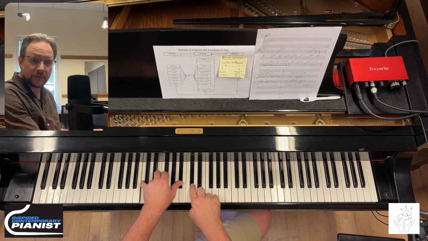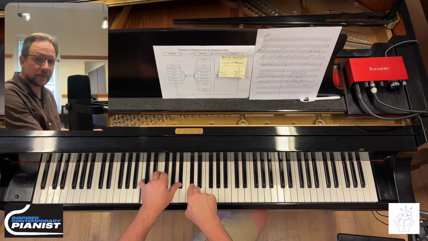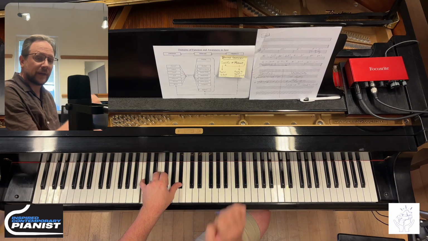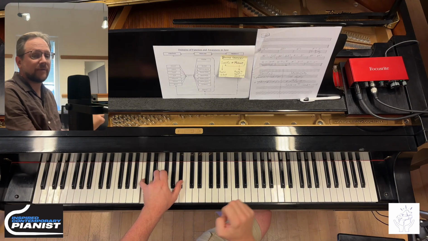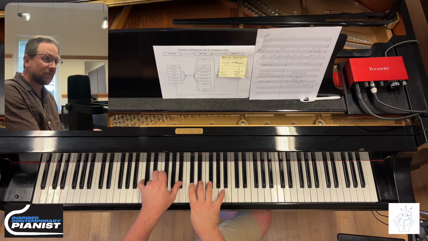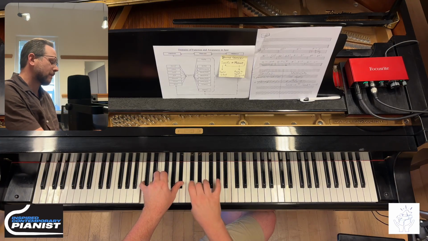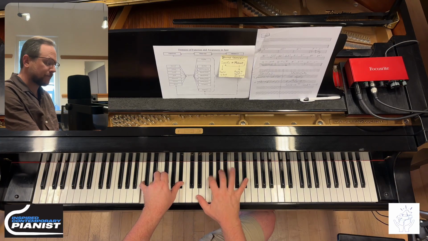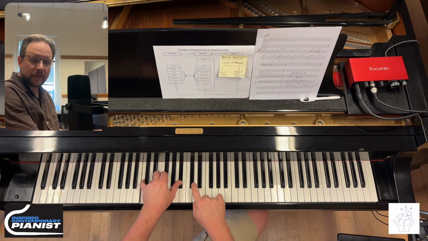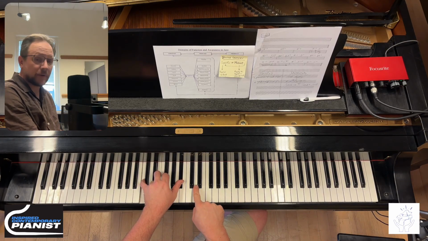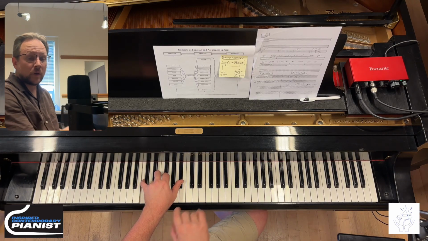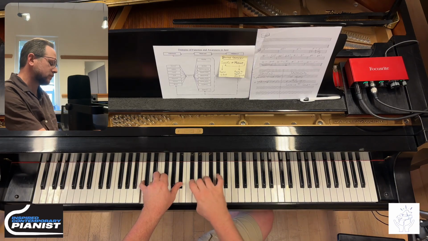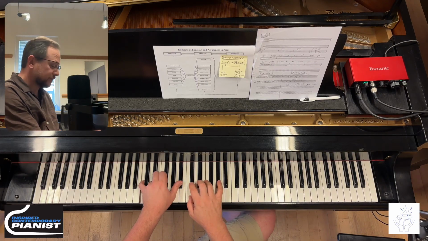And apologies for the redundancy, but just going through this again to be very specific. So this is where I'm drawing it from. It's thinking C sharp melodic minor over C dominant 7.